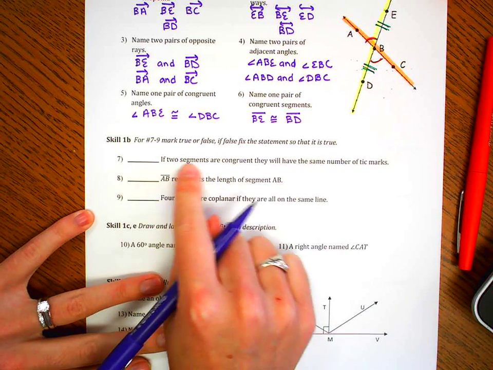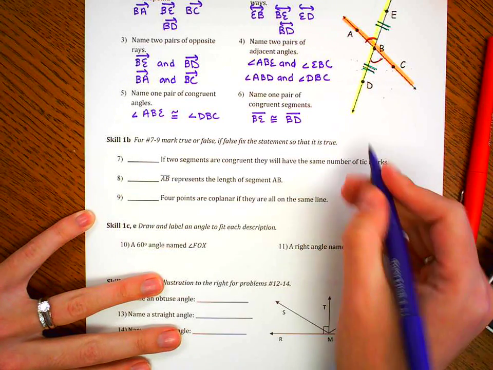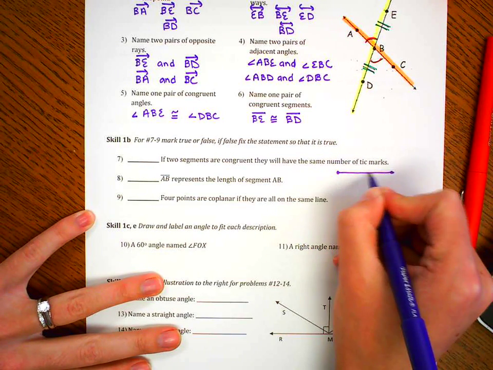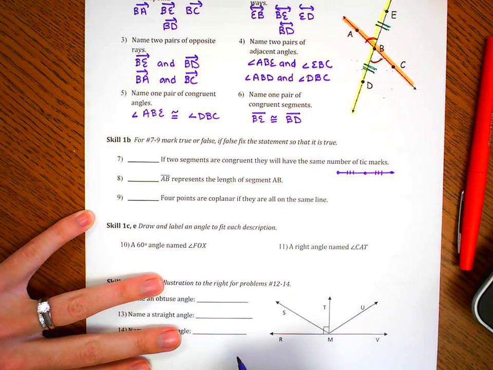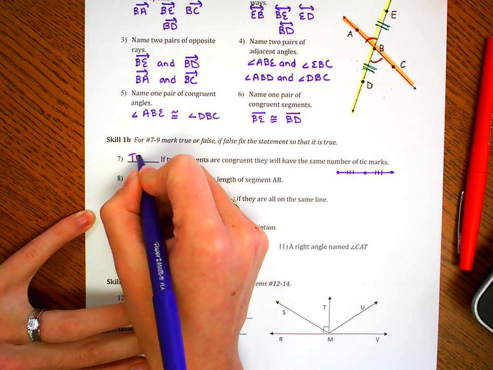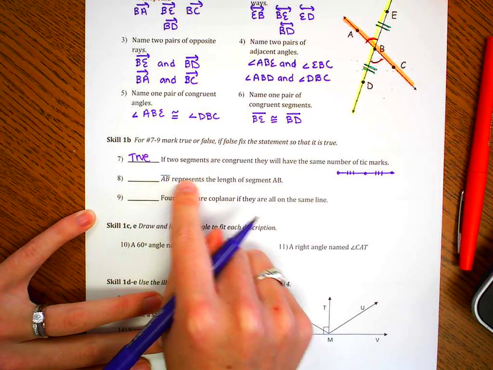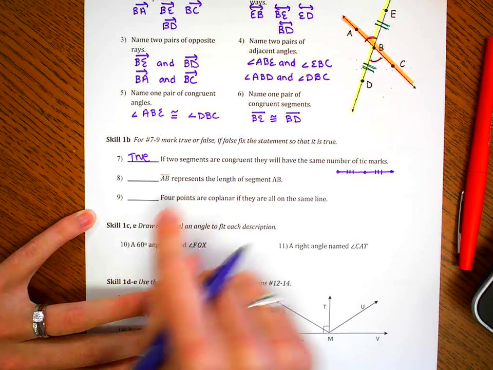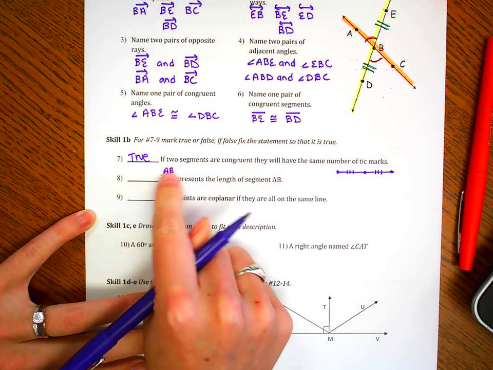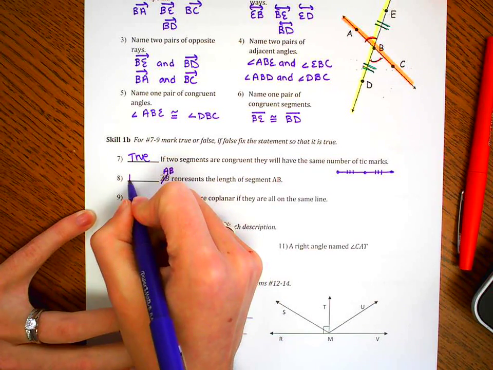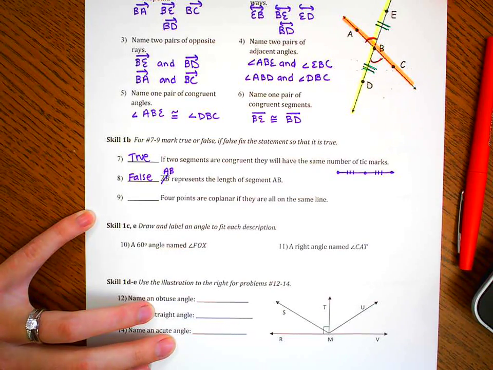Number 7 says if 2 segments are congruent, they will have the same number of tick marks. True or false? Well, let's take a look. If I have segments and each of these is marked with the same number of tick marks, yes, that means they're congruent. So this is true. Number 8. AB with that little line on top represents the length of segment AB. No, that's not true. This represents the length of AB. We don't want to have that line segment on top. So I'm going to say this is false. It was false. We corrected it to be true, but the original one was false.